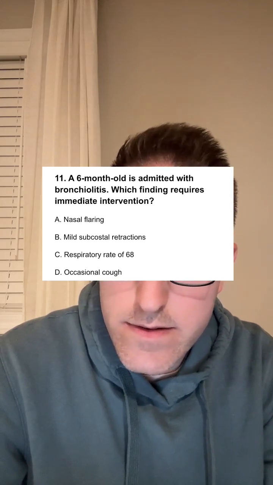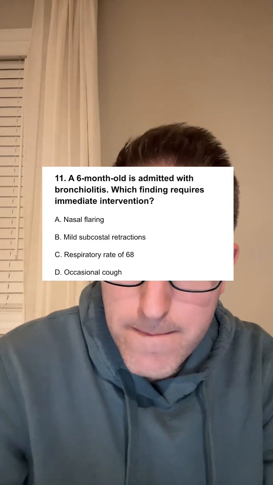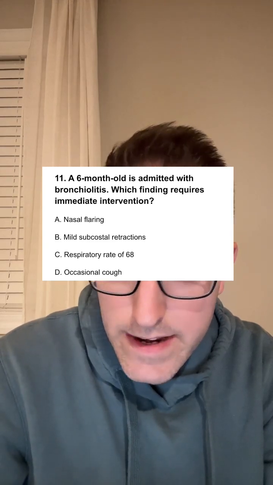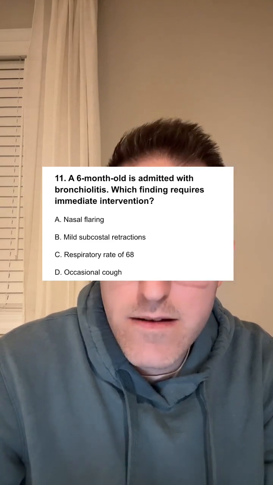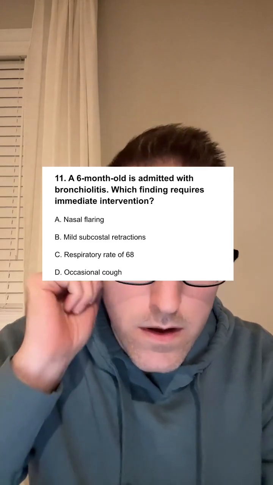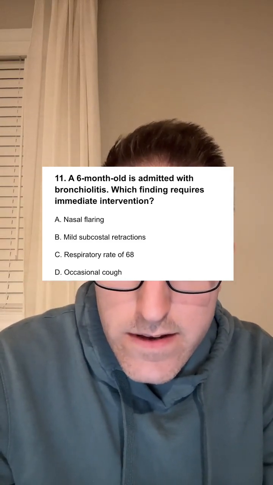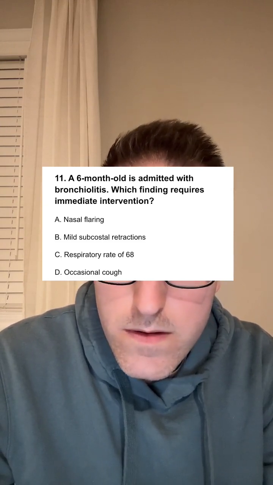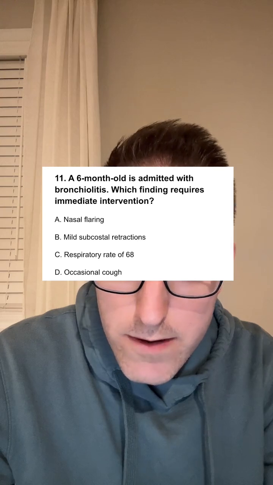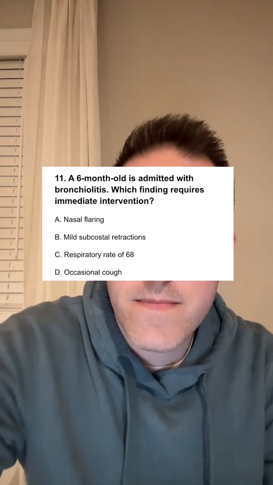All right. Seeing A's and C's. All right, the main answer here is going to be C. That respiratory rate of 68. A respiratory rate near 70 risks fatigue and possible respiratory failure. A is wrong because nasal flaring is an early distress sign, but not the emergency here. B, mild retractions are common in bronchiolitis, and D is expected.